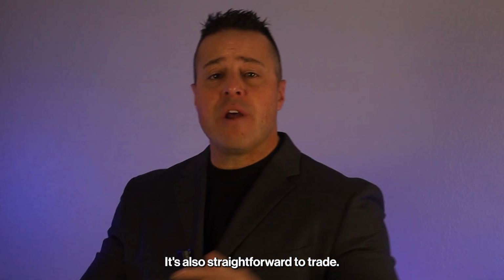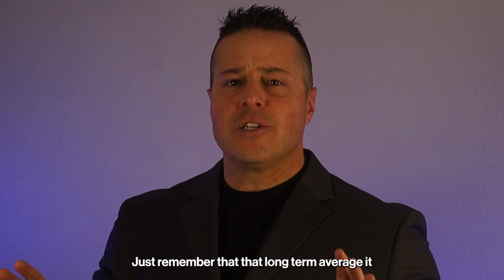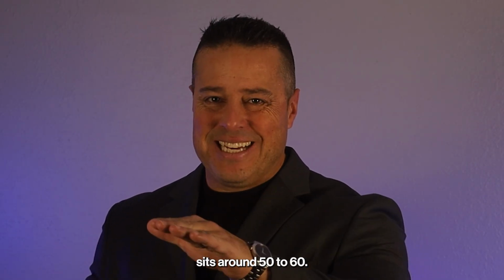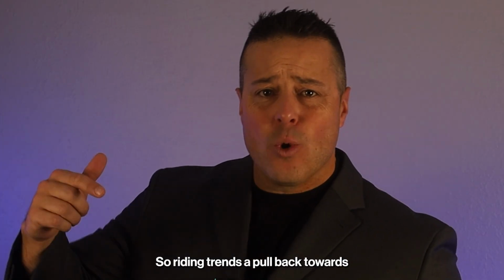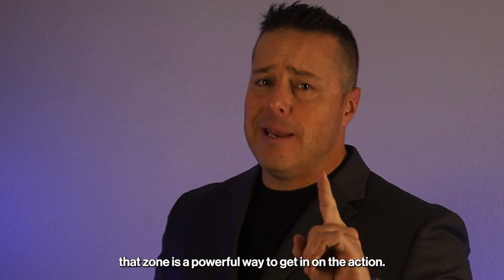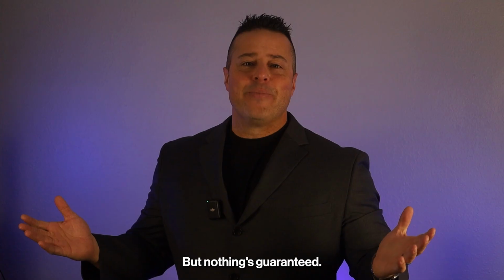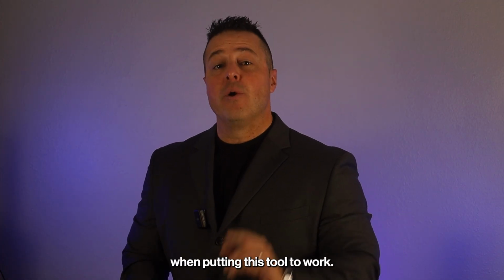The gold-silver ratio is a sharp, reliable pulse check on the metals markets, giving traders a quick read on where value may be hiding. It's also straightforward to trade. Just remember that long-term average, it sits around 50 to 60. So riding trends that pull back towards that zone is a powerful way to get in on the action. But nothing's guaranteed, so manage your risk and stay disciplined when putting this tool to work.